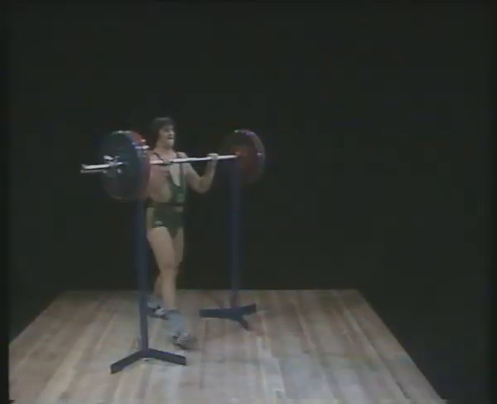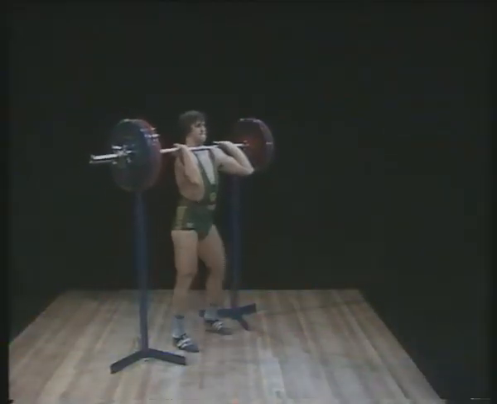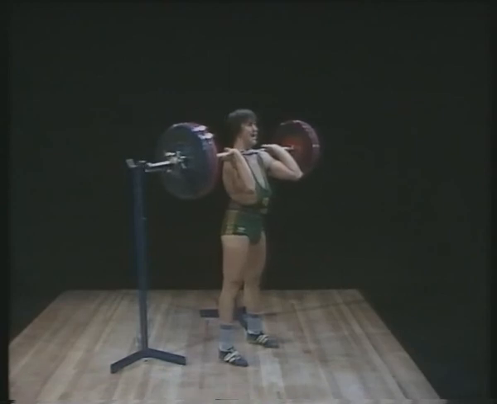Muscular endurance is achieved by using a large number of repetitions with a small resistance. On the other hand, strength is developed by using a small number of repetitions and a heavy resistance.